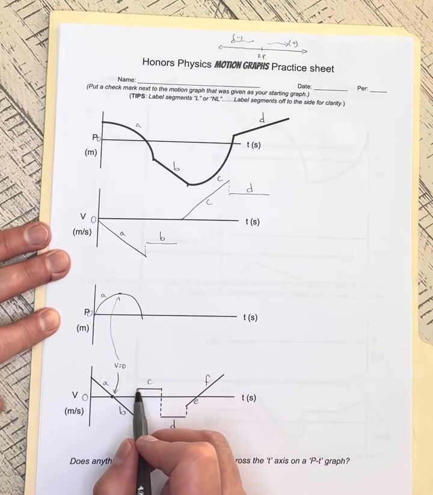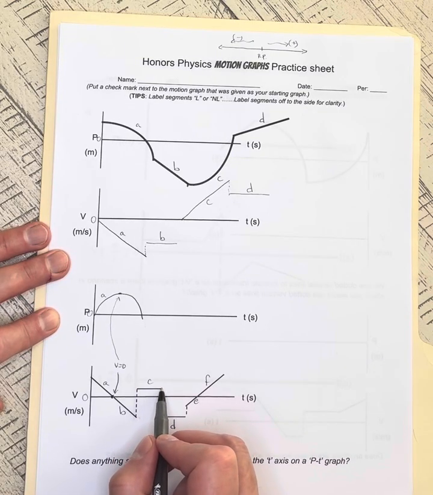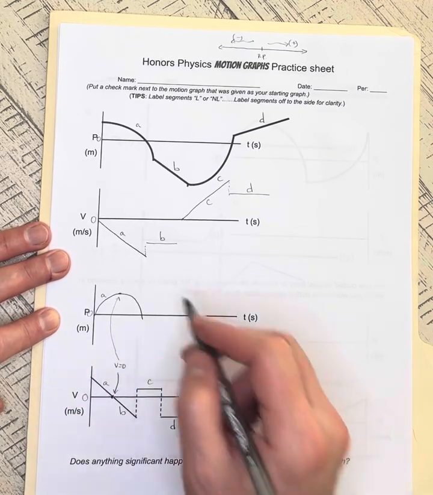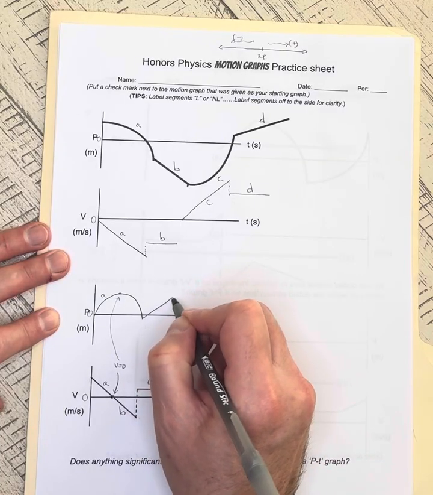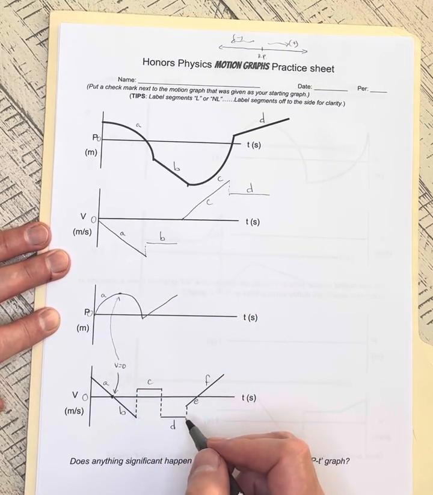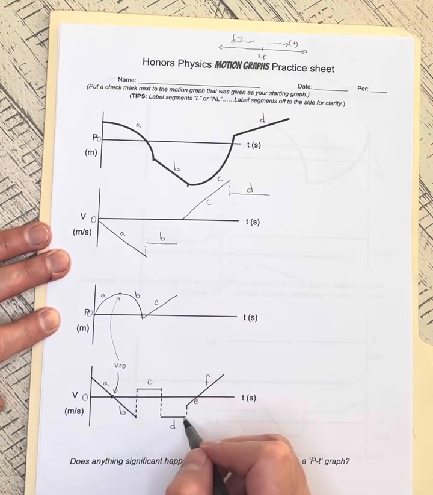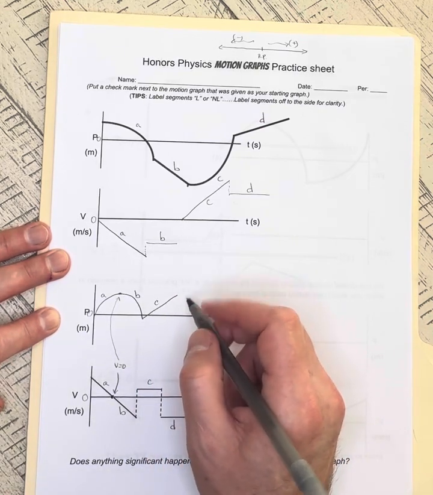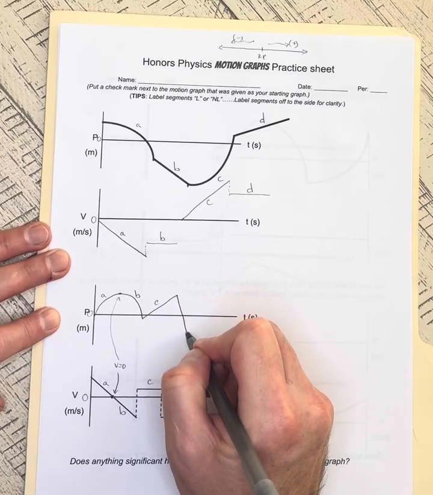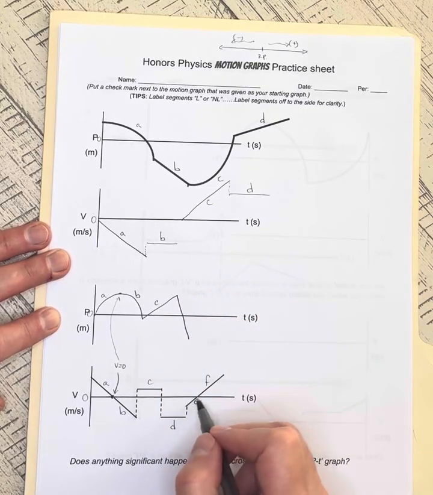Now during C, that's a constant positive velocity. So that means at a smooth, steady rate, you're going towards the positive direction. So it's going to be like that. And then D is a constant negative velocity. Now, E's a little tricky here.